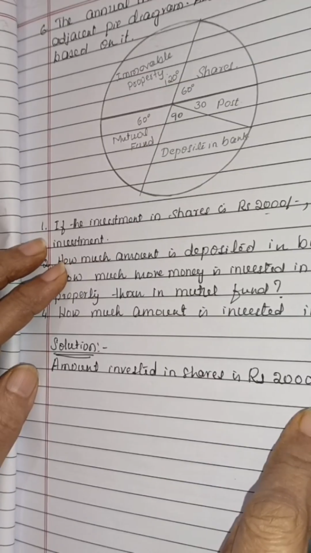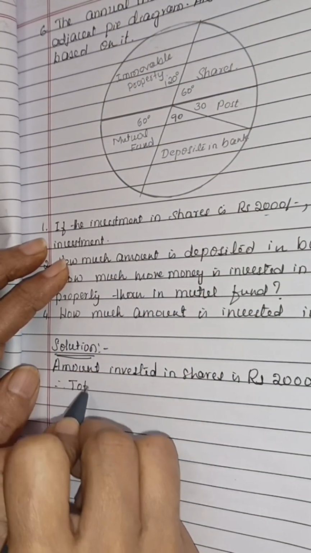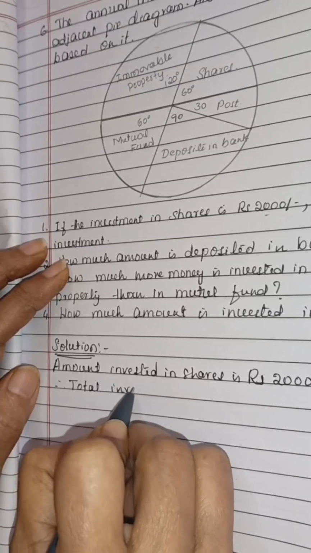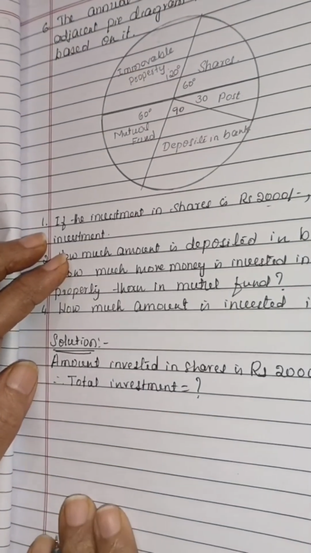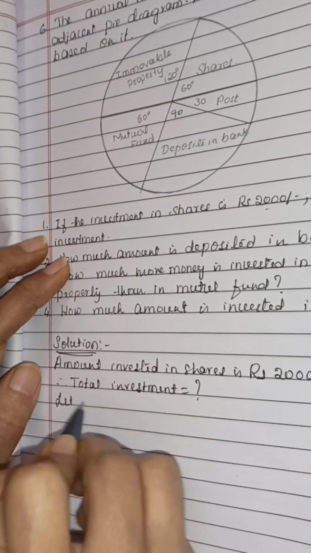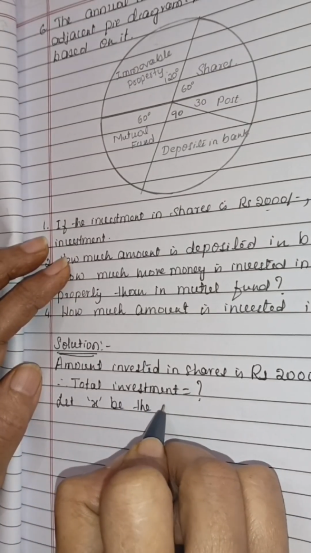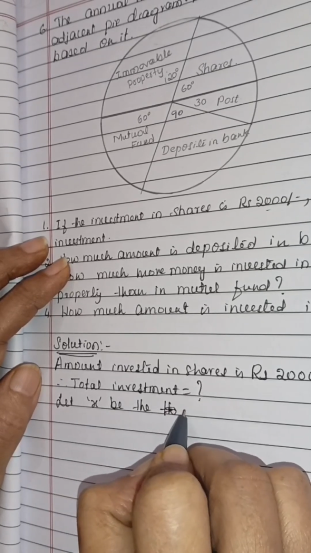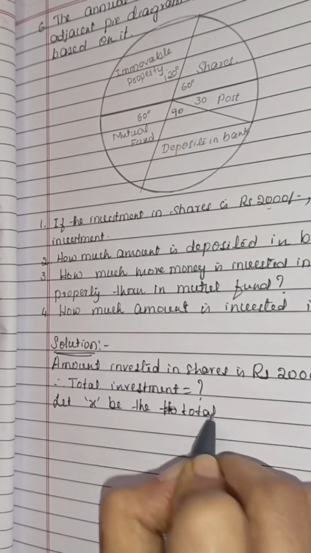We have to find the total investment. Let X be the total investment, the total amount invested.